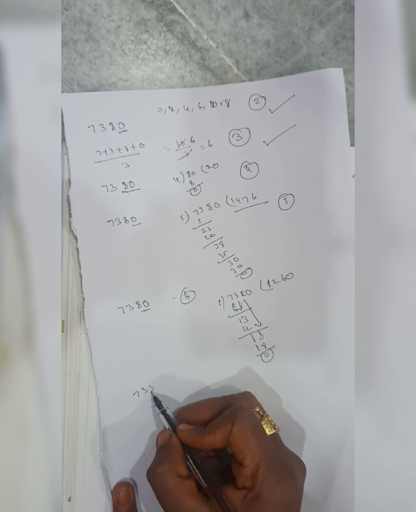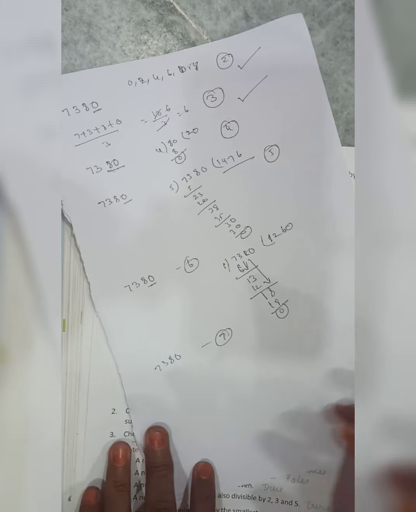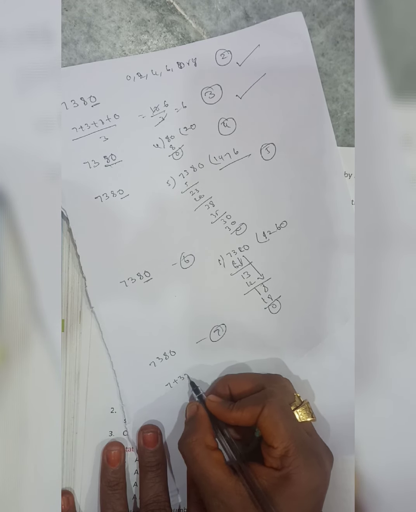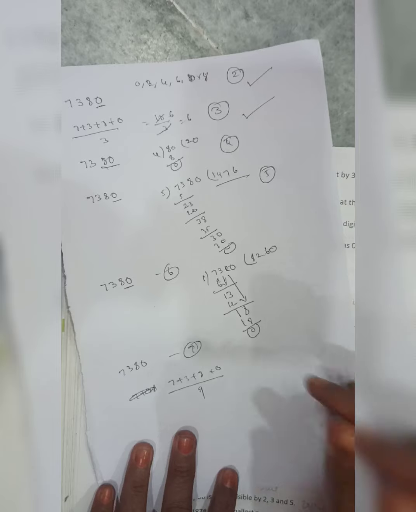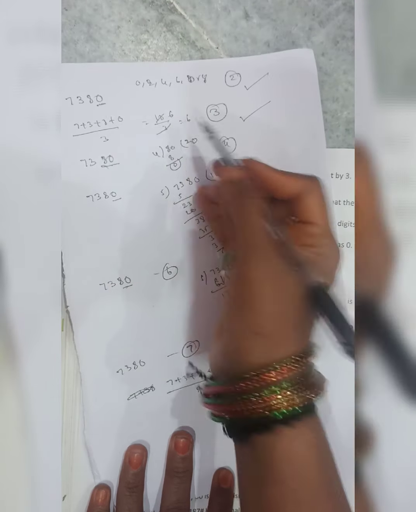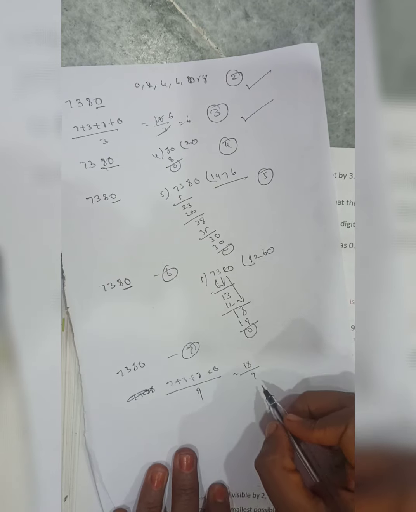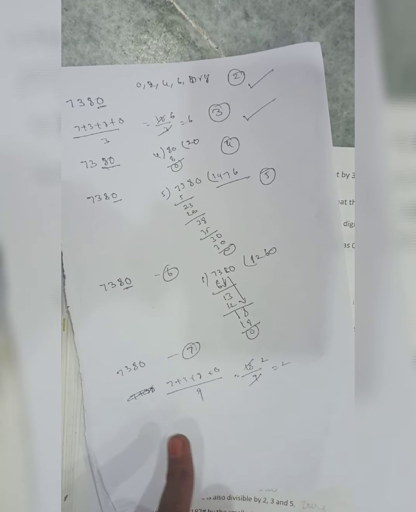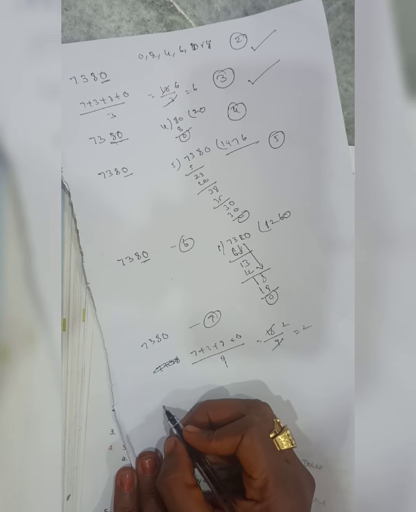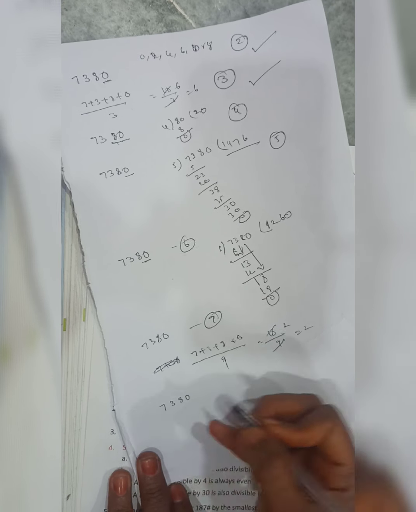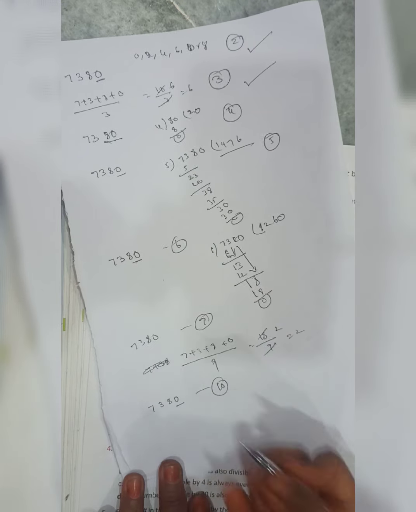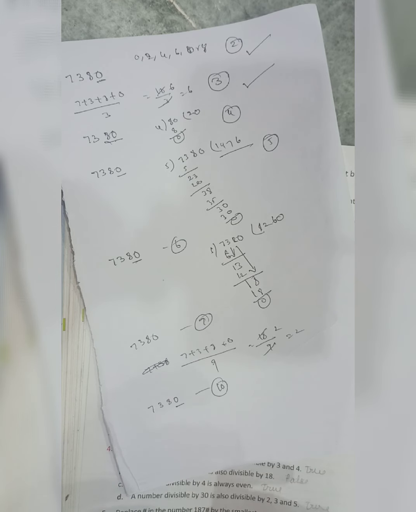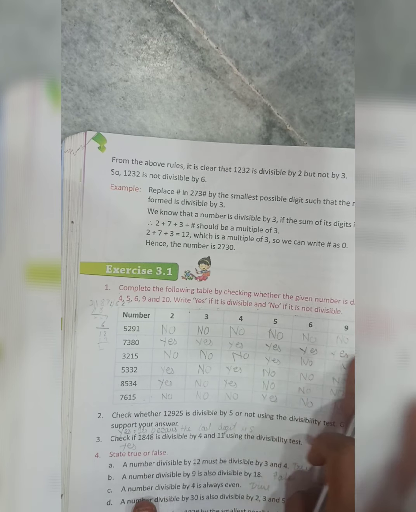Next, is the same number divisible by 9 or not? Yes. 7 plus 3 plus 8 plus 0. How much is there? 18 is already the total, and I am writing it directly. 2 nines are 18, so this number is divisible by 9. Next, the last digit 0: divisible by 10 or not? Automatically divisible. Why? Because the last digit is 0. That number is automatically divisible by 10. Okay, so that's why I am writing all of them.